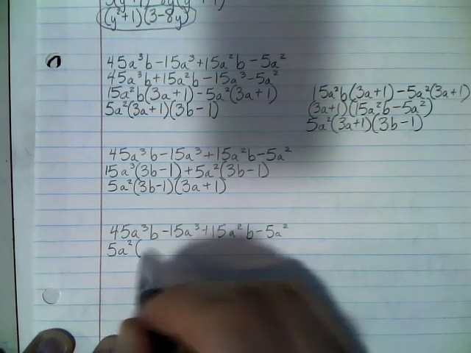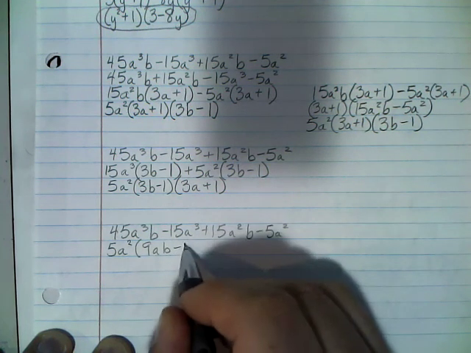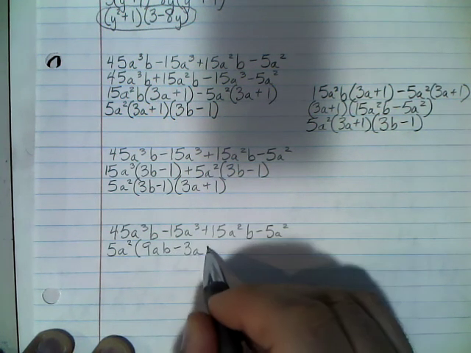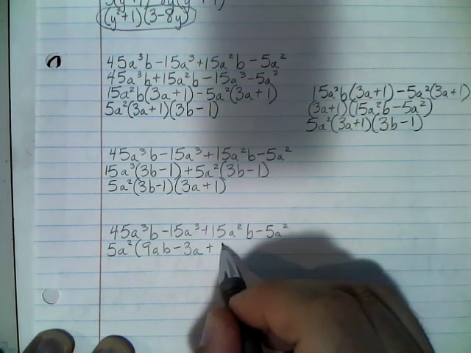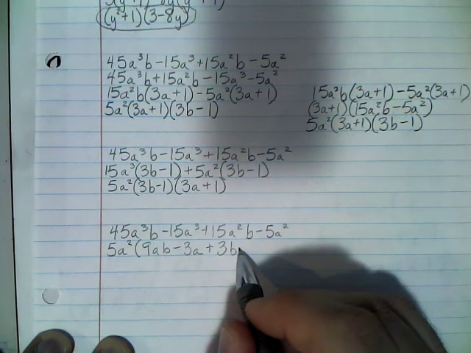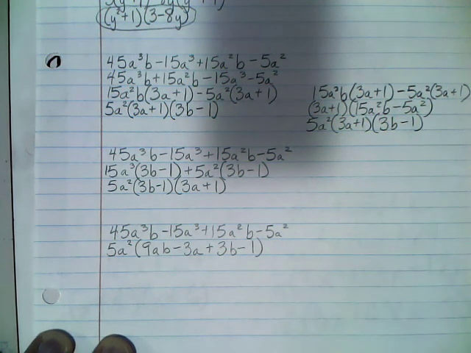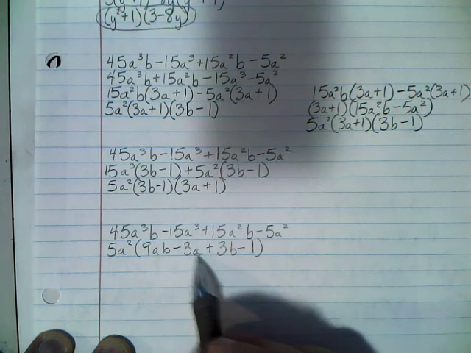So left behind now would be a 9ab minus 3a plus 3b minus 1. And so if we go ahead and factor that, I see a 3a here and a 3a there.